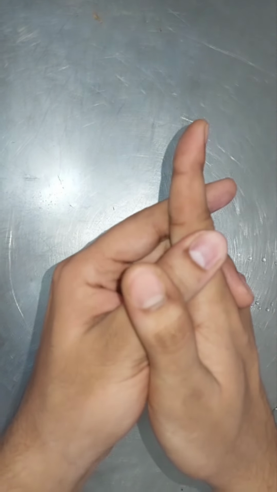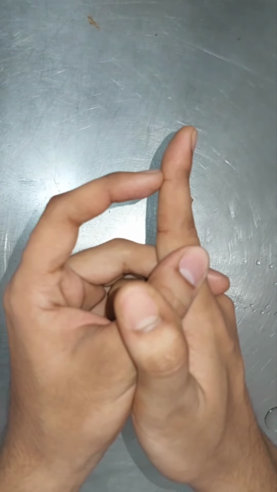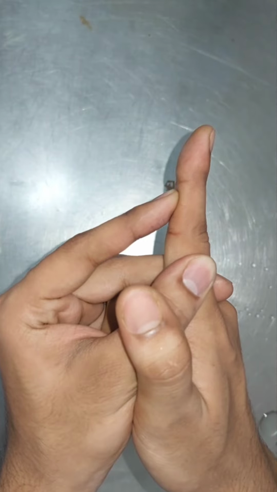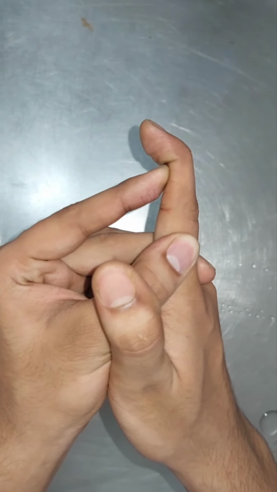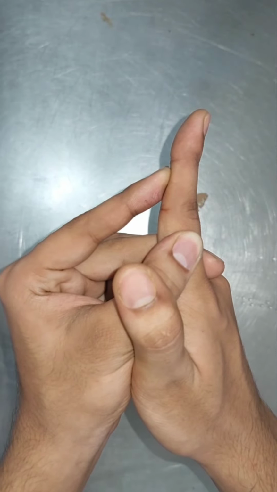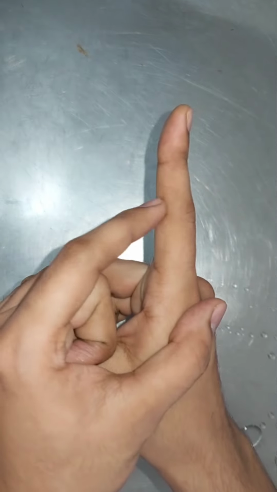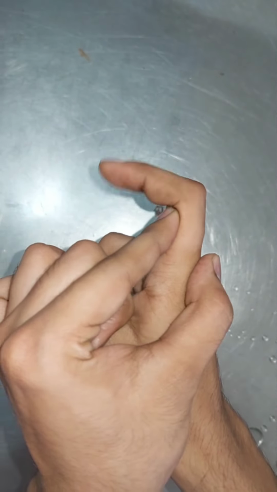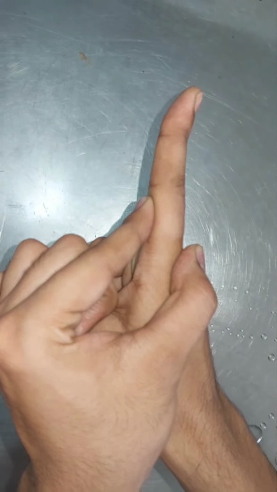This is a short demonstration to show the actions caused by the upper limb, starting with the distal interphalangeal joint. At the distal interphalangeal joint, this is the flexion, and this is the extension of the distal interphalangeal joint. The action caused at the proximal interphalangeal joint is the flexion, and this is the extension.